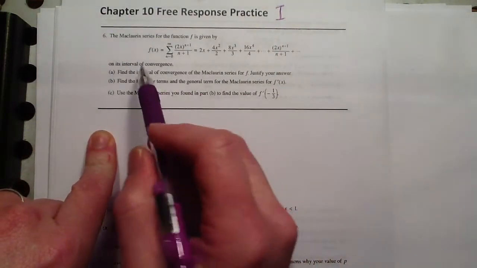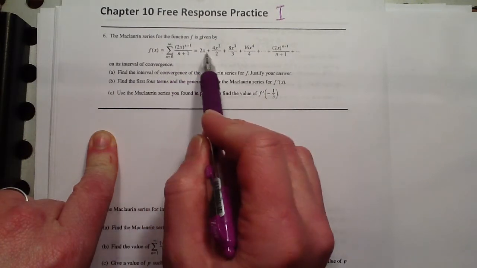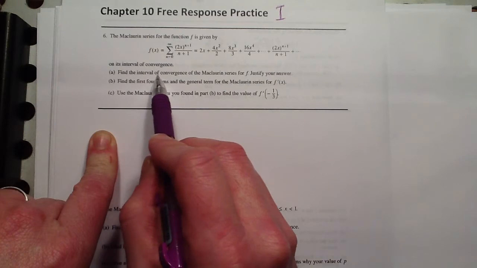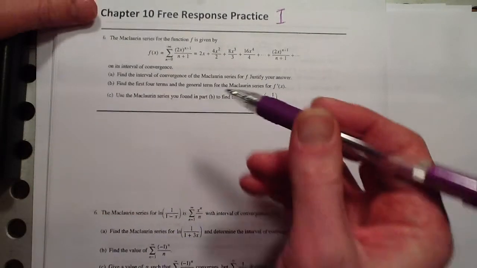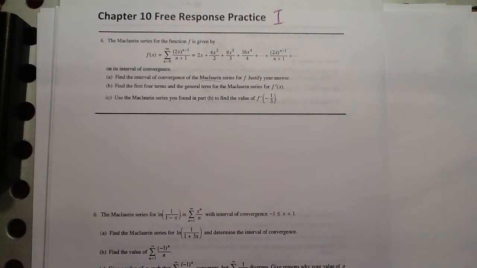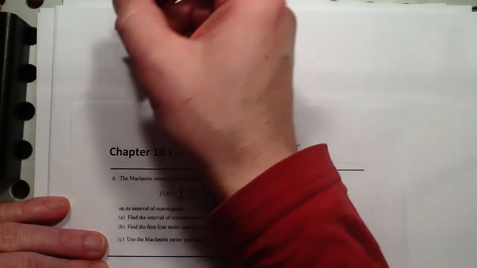Okay, so this one we want to find, they're giving us a series here, given by this, and they gave us the first bunch of terms. And we want to find the interval of convergence for this series. And look, hey, the AP folks are using Maclaurin. This might be an older problem. I don't think they do that much anymore, but it contradicts what I said, so sorry about that.